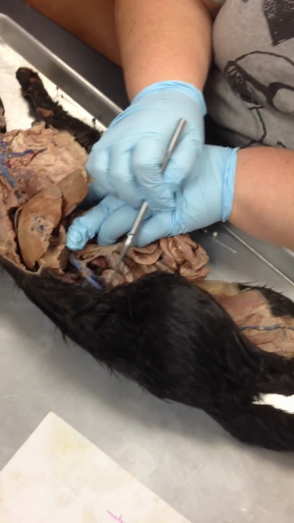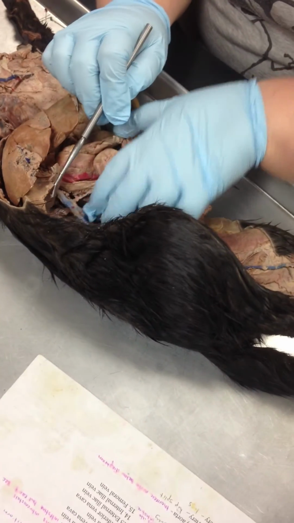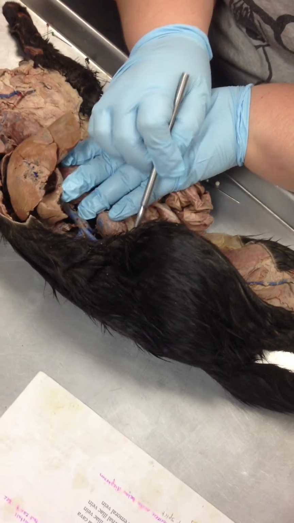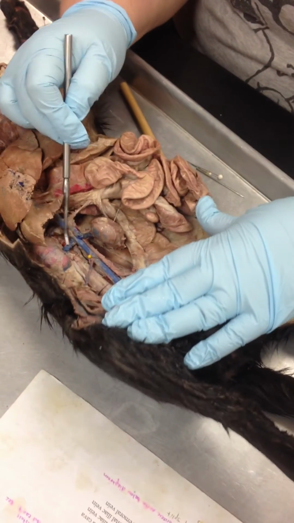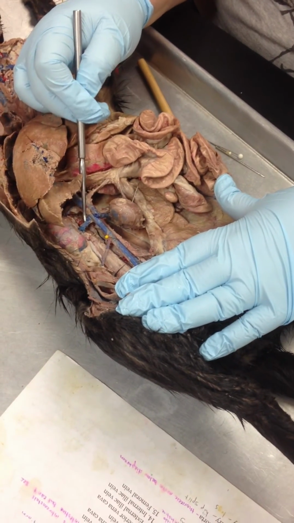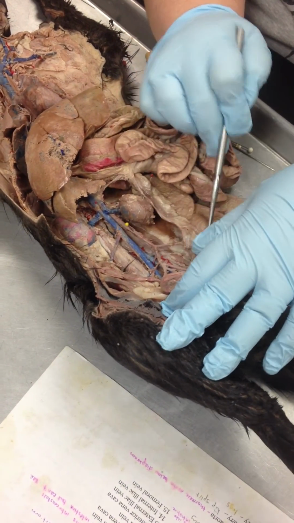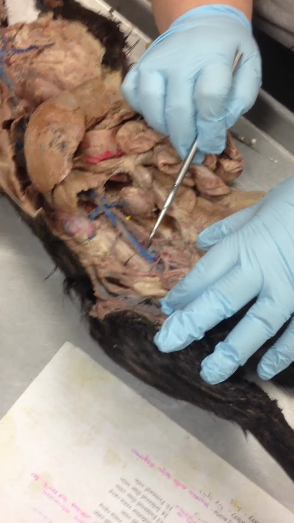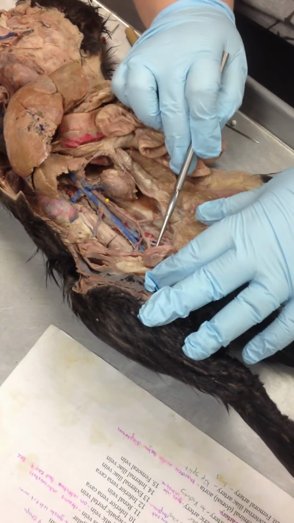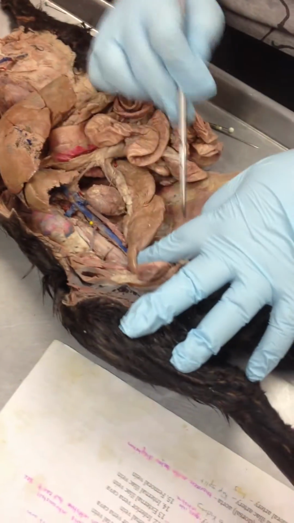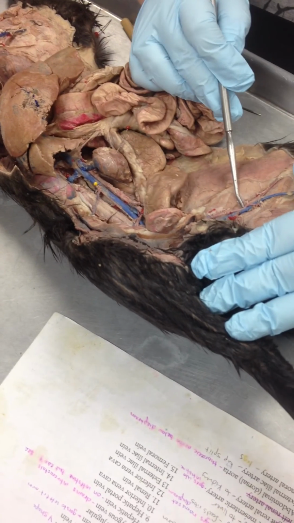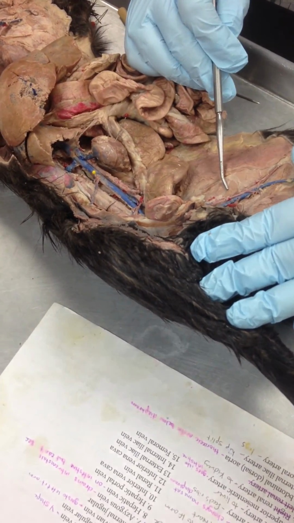Alright, this is all inferior vena cava. Right renal vein, left renal vein, inferior vena cava again. It branches right there. Iliac vein, femoral vein. That's it. Which one's external?